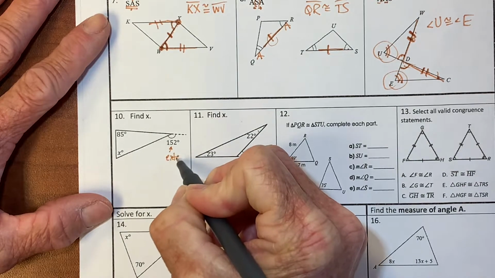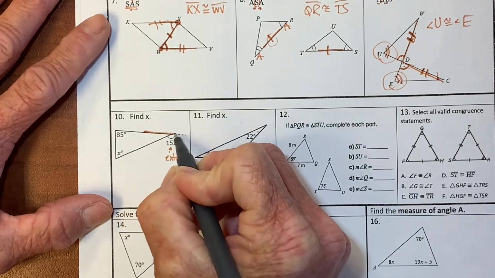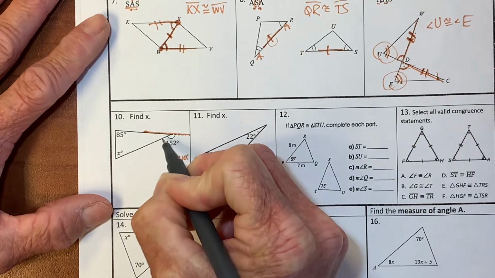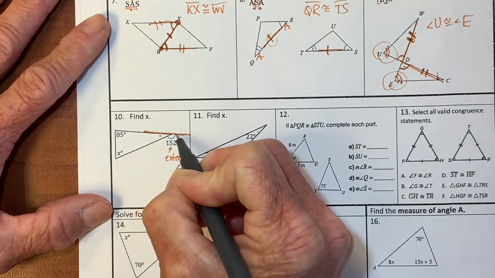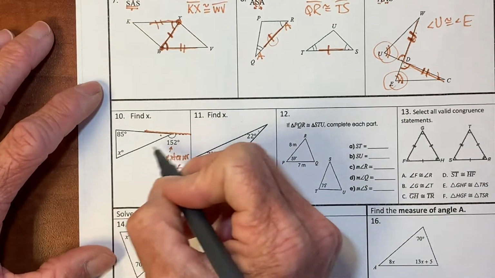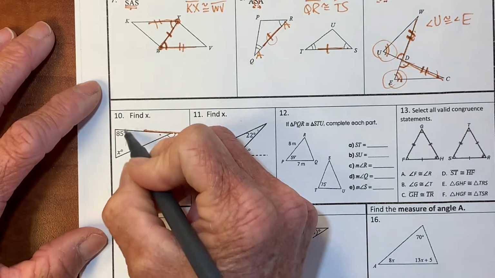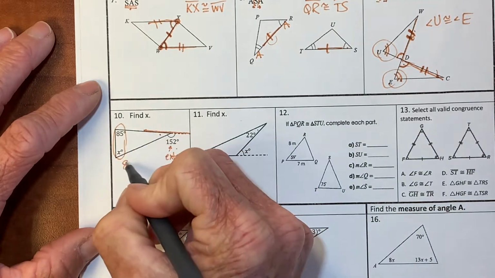152 is an exterior angle. It's an extension of one of the sides, and it does make a linear pair. You could certainly use the fact that they add up to 180 and find that angle and then just move inside the triangle. But the exterior angle is equal to these two angles added together.